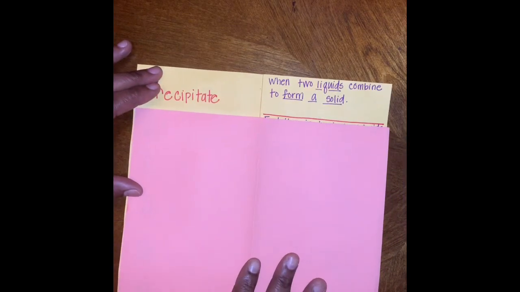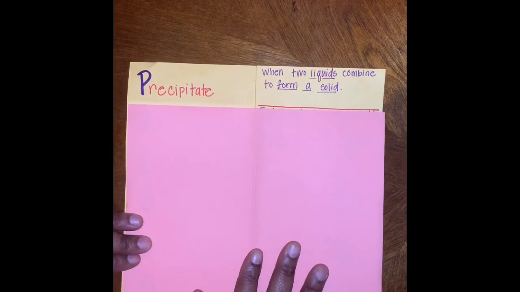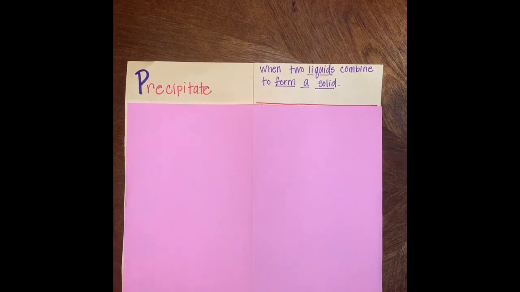Our first piece of chemical evidence is represented by the P for precipitate. The precipitate occurs when 2 liquids combine to form a solid. We'll put examples of these on the back of your foldable. But for right now, make sure that you have a precipitate and you know that it is when 2 liquids combine to form a solid.